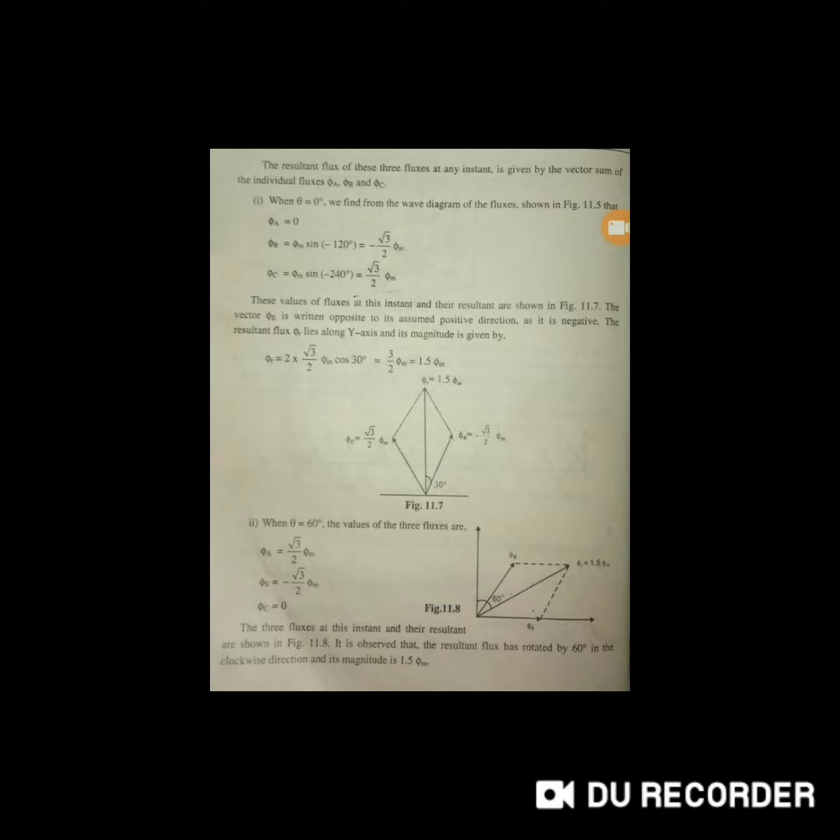Now we'll see the second condition, theta equal to 60 degrees.